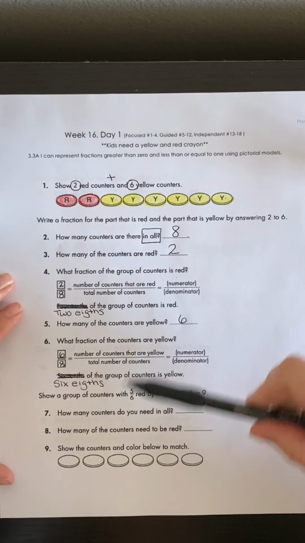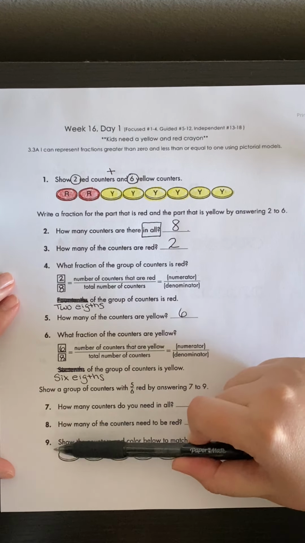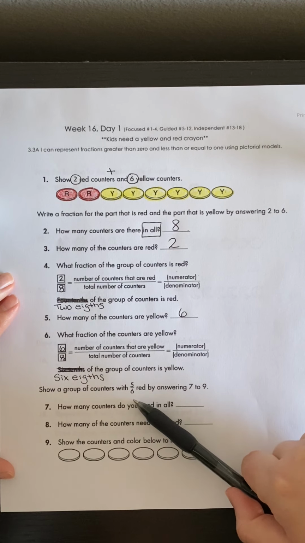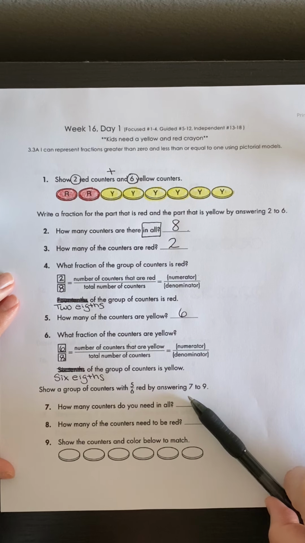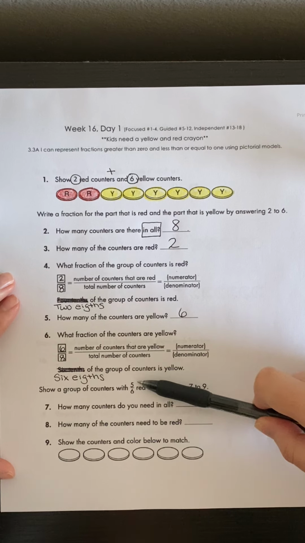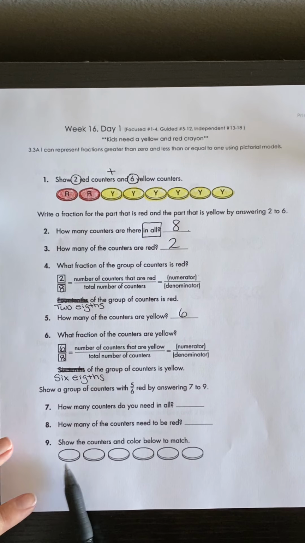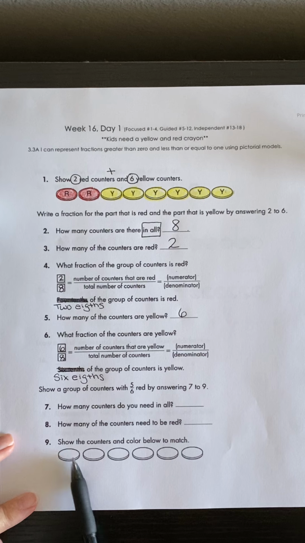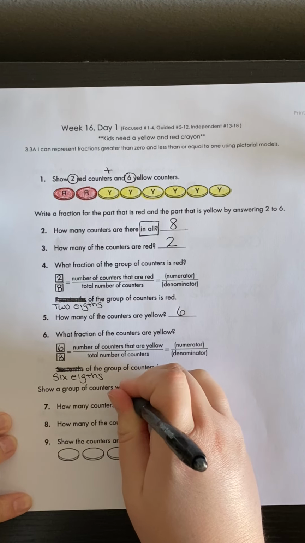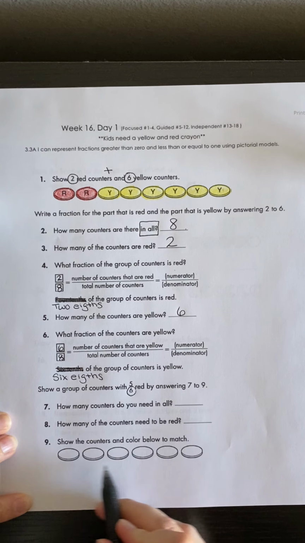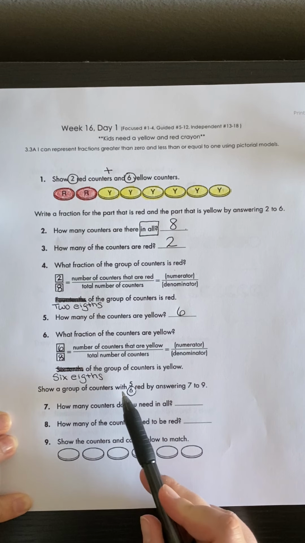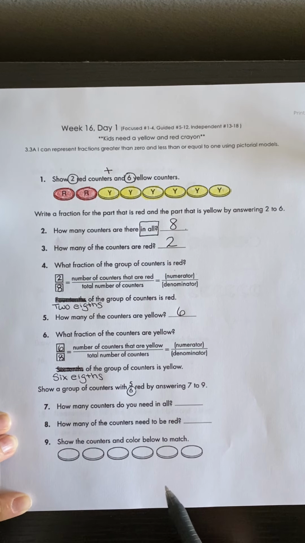Now we're transitioning. Going down here to 7 through 9. Show a group of counters with 5, 6 red by answering 7 to 9. So, boys and girls, let's break this down. They are saying that the counters right here, because we have 1, 2, 3, 4, 5, 6, 6 total. That's our denominator. 6 is the total amount of counters, okay? Now, the question is telling us that 5 of these 6 are red.